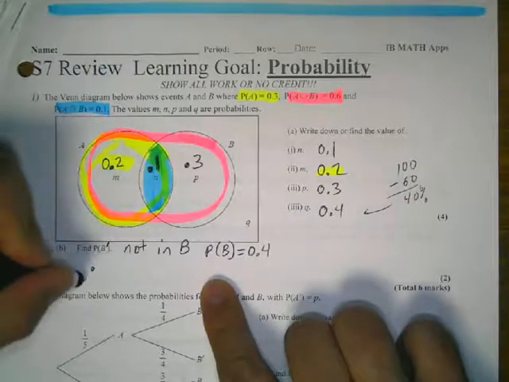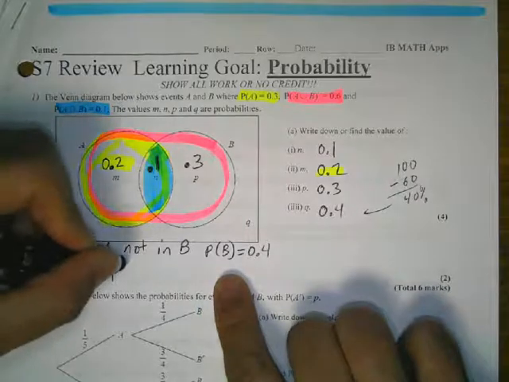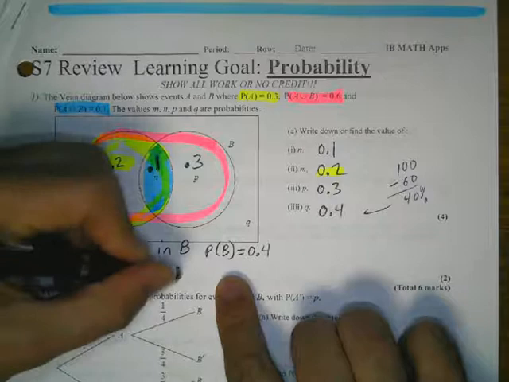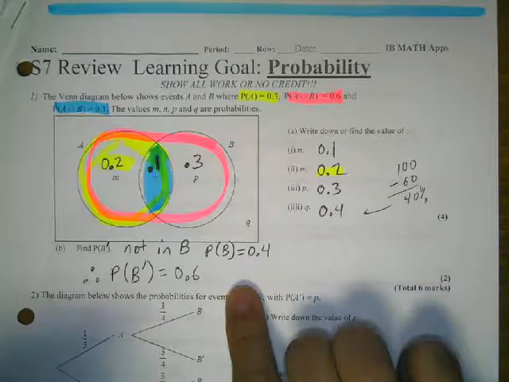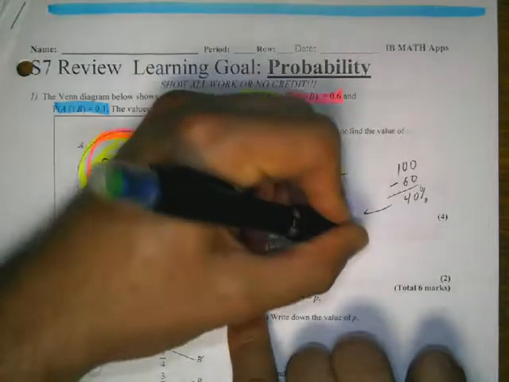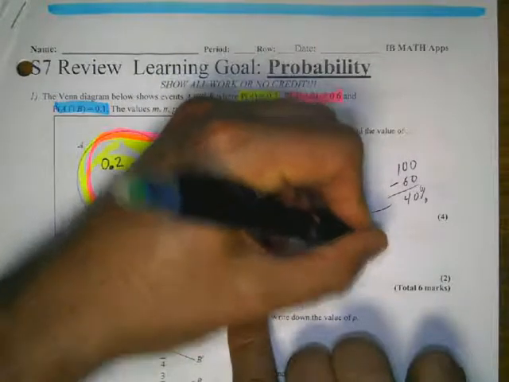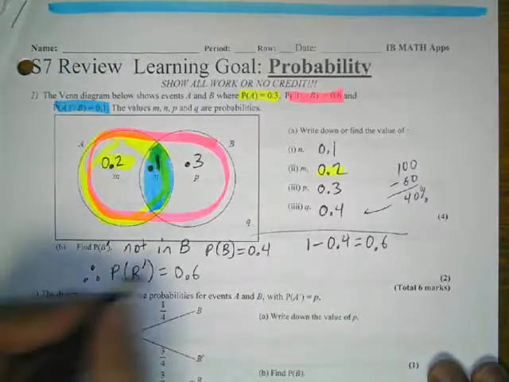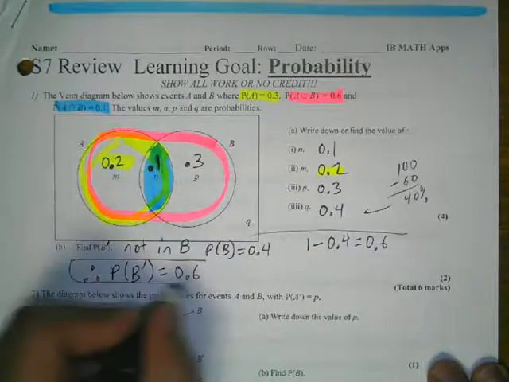Therefore, the probability of B prime is equal to 0.6. Why? Because 1 minus 0.4 equals 0.6. So that is the answer for part B.